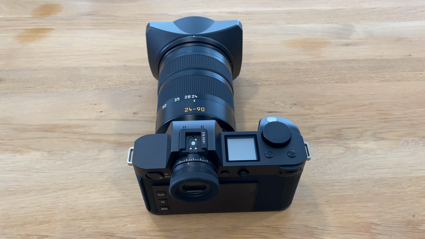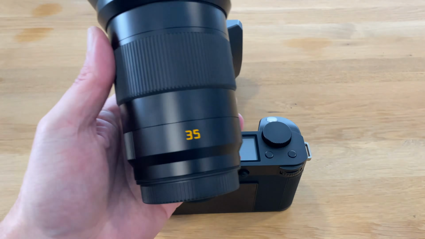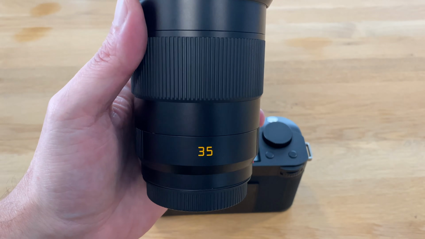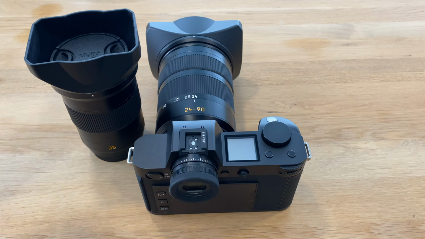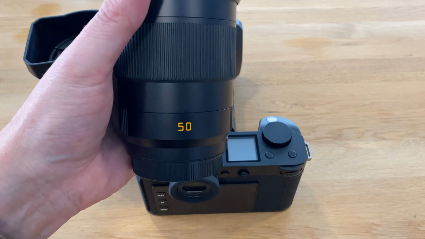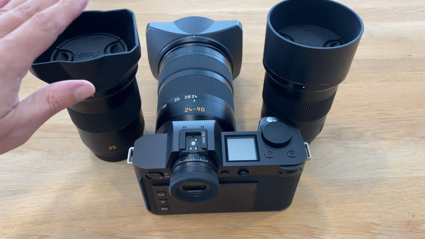And in that video I mentioned that I also compared it with the two Apo-Summicron prime lenses in the Leica SL lens system. The first one here is the 35mm lens, Apo-Summicron, widest open aperture f2.0, and the other one is the very famous 50mm Apo-Summicron, also widest aperture f2.0. And these are fantastic lenses.